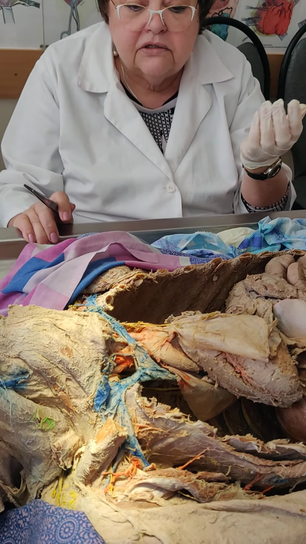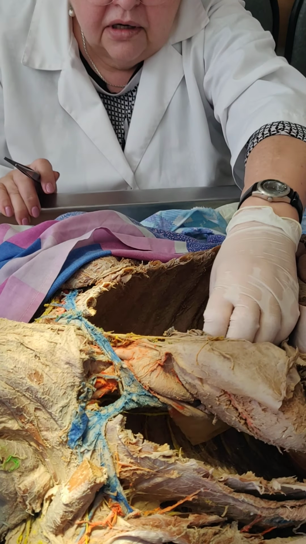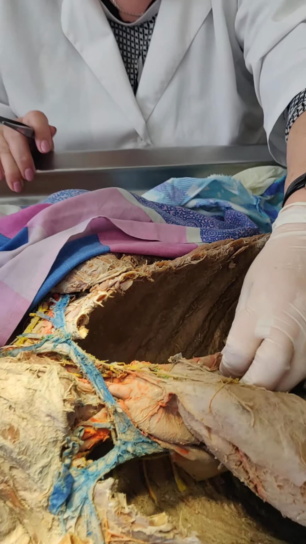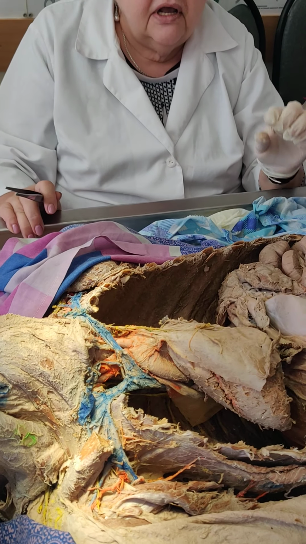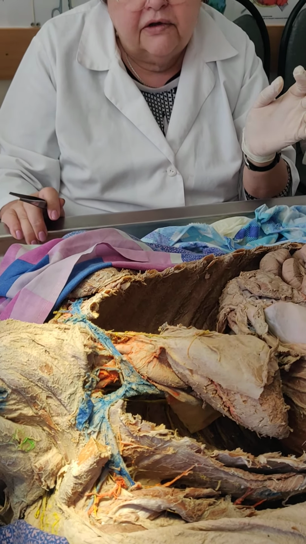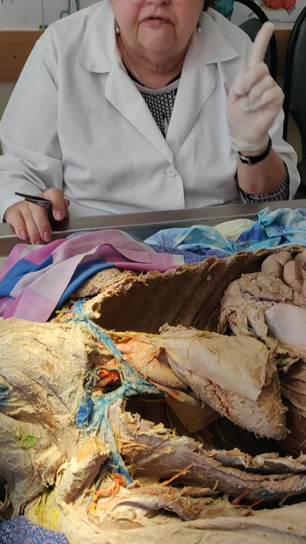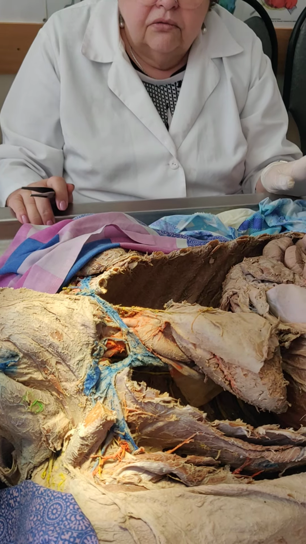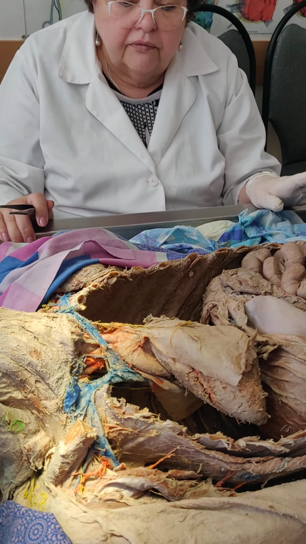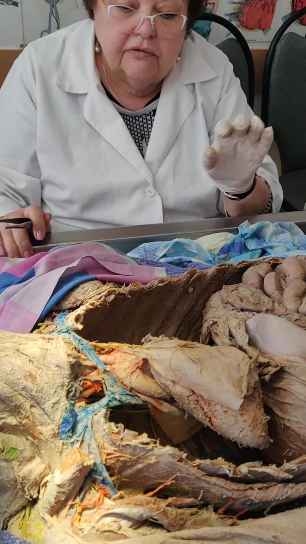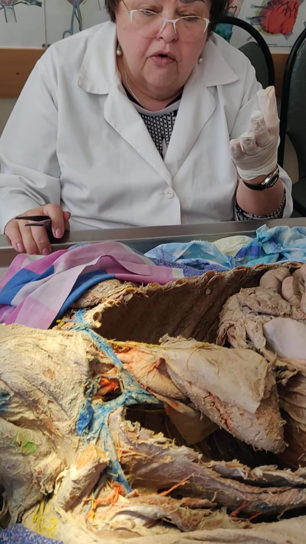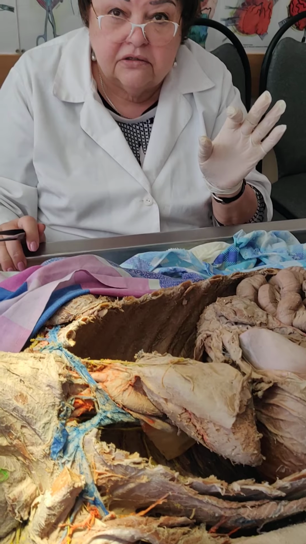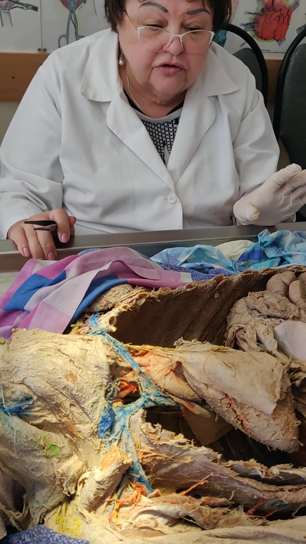Bronchial vessels arise from the descending aorta. Yes, and the descending aorta gives some vessels for the esophagus in the thoracic part. And that's why it is the largest vessel in the thoracic cavity.